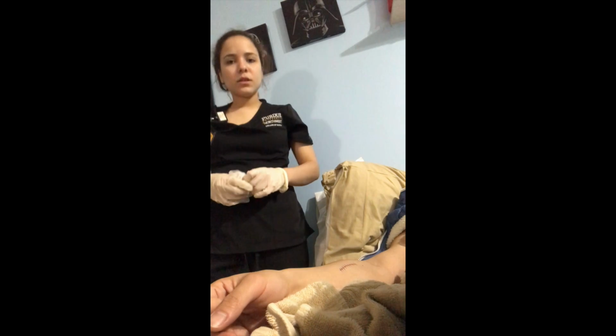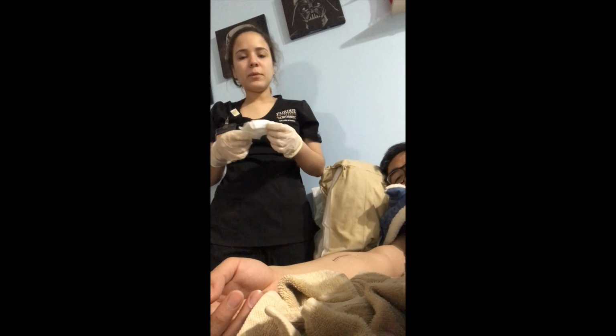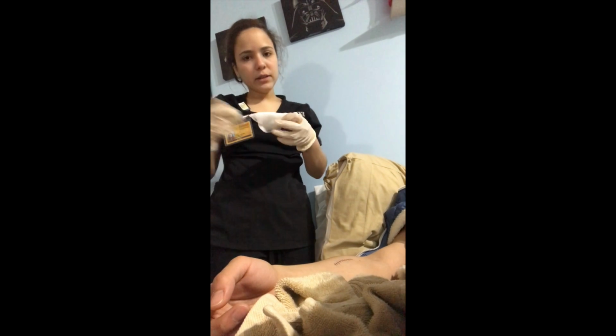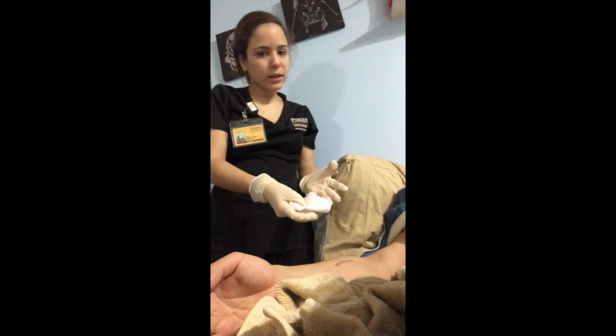So now I can clean my patient's wound. First I need to clean the wound. I need to get my gauze, which will be wet with normal saline, and clean the wound.